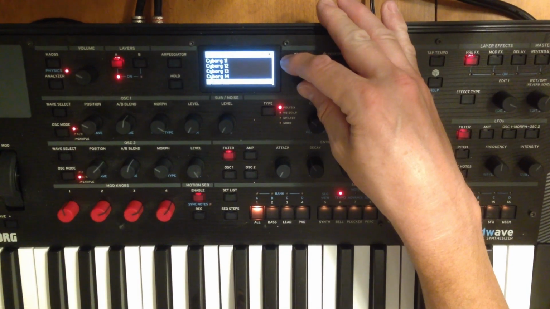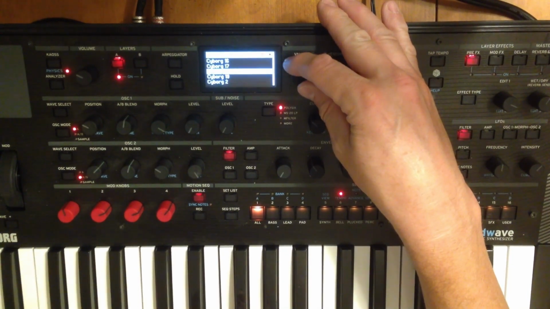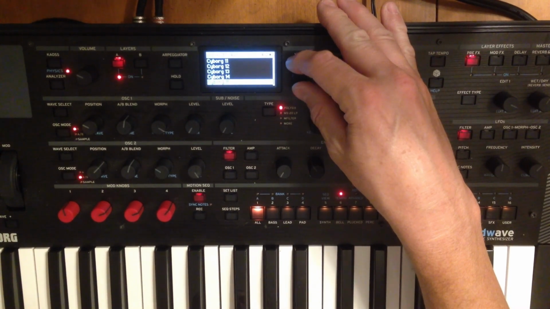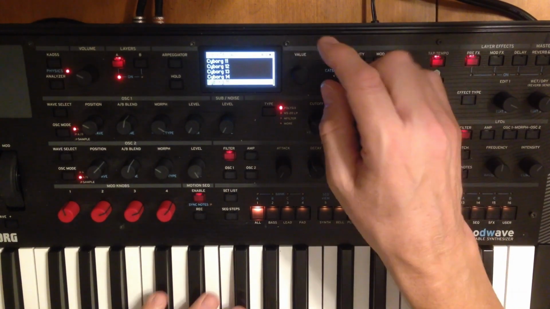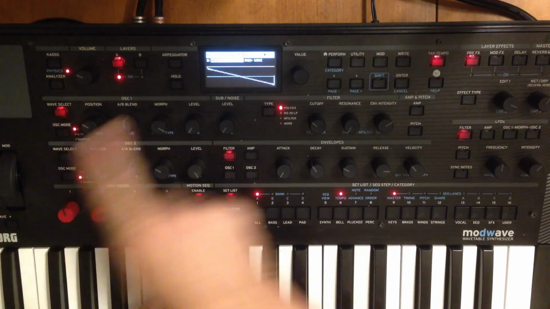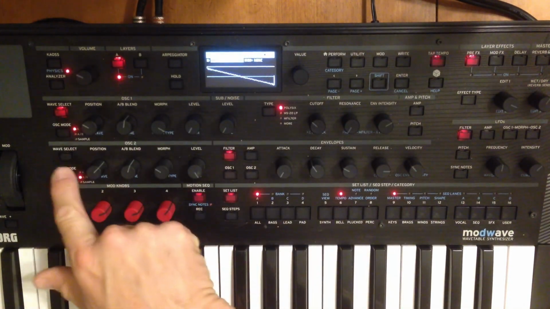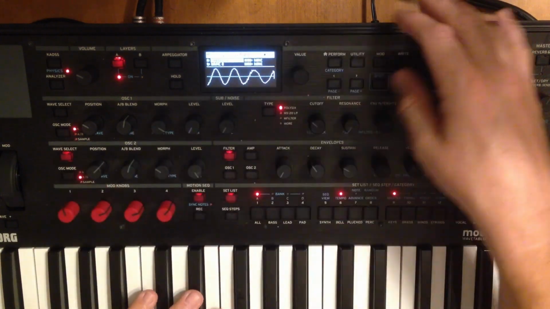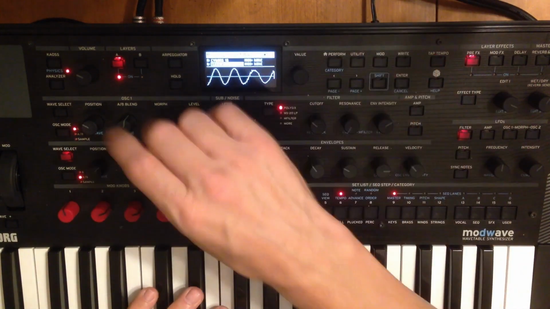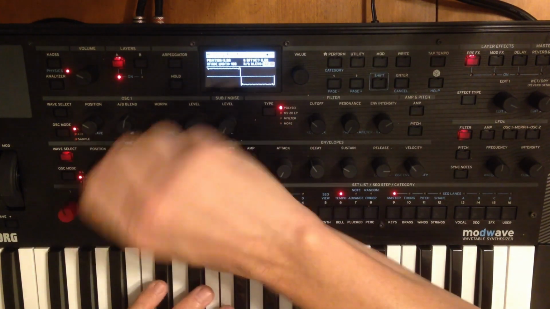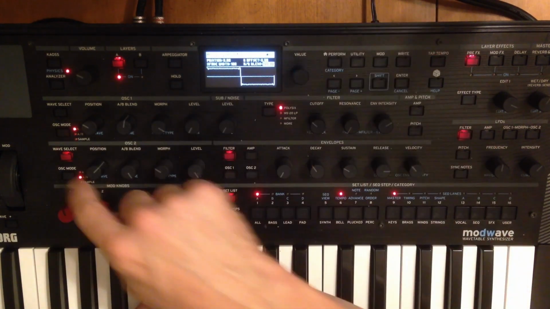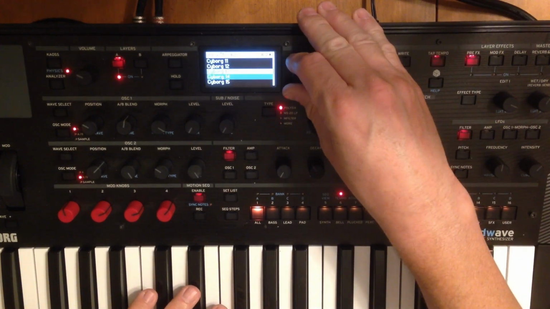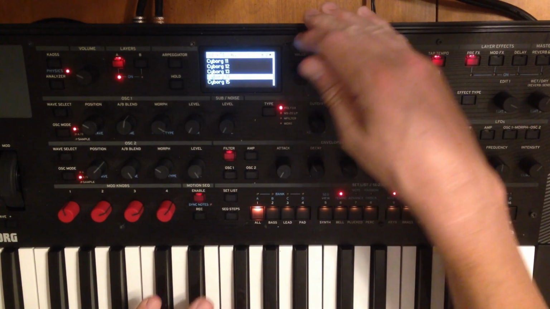Ooh, 15 sounds good. 15 and 14 are good. Let's make the first one 15, and then, excuse me, down here on oscillator 2, let's use the arrows to go to the second one, and let's go all the way A-B blend to B. And let's choose, that one was 15. Let's go 14.